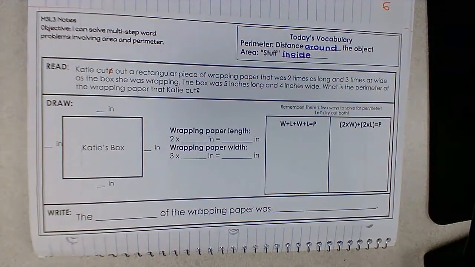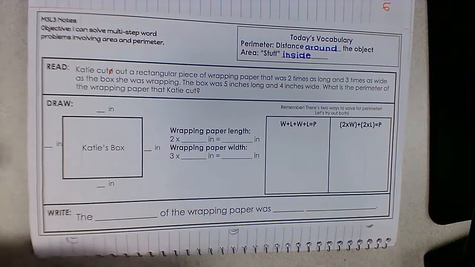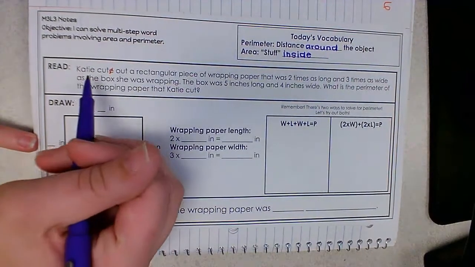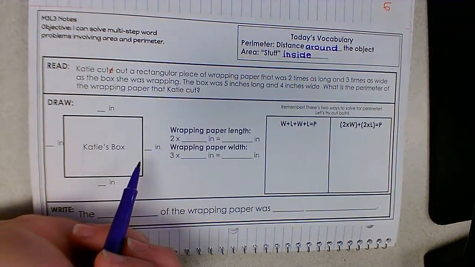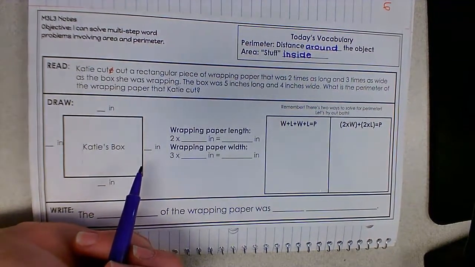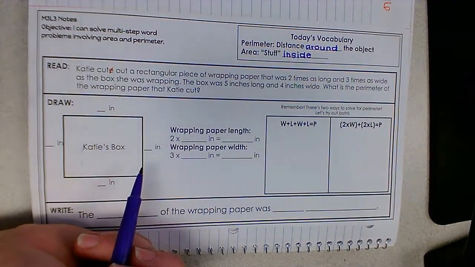Remember, if you want to be a beast at word problems, you got to start off as a cub, C-U-B, circling our numbers, underlining our question, and boxing our action words. Let's read through the first time without making any marks. Katie cut out a rectangular piece of wrapping paper that was 2 times as long and 3 times as wide as the box she was wrapping. The box was 5 inches long and 4 inches wide. What is the perimeter of the wrapping paper that Katie cut?